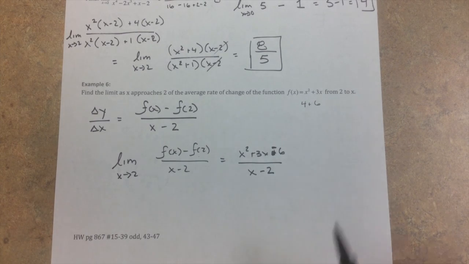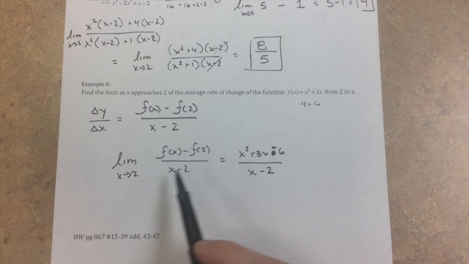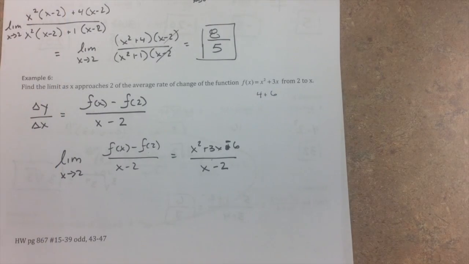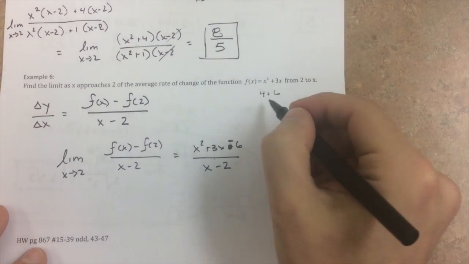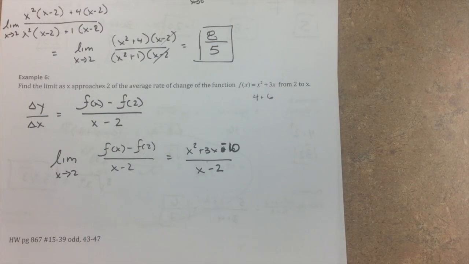Okay, now can we simplify this at all? Or can we just plug in and find the limit? So looking at this, 4 plus 6 is 10, so this should be minus 10. So that's a little fix.